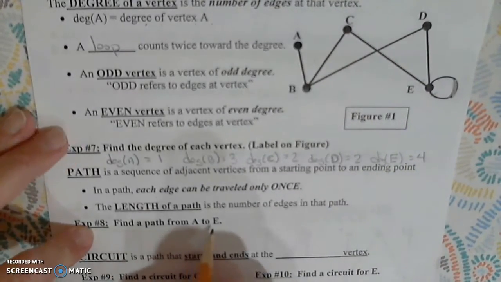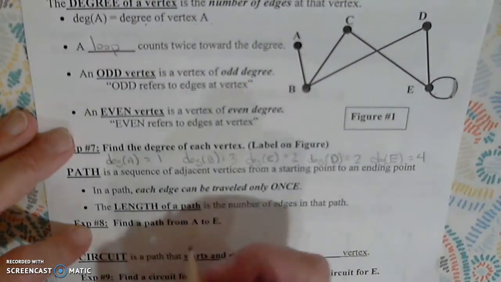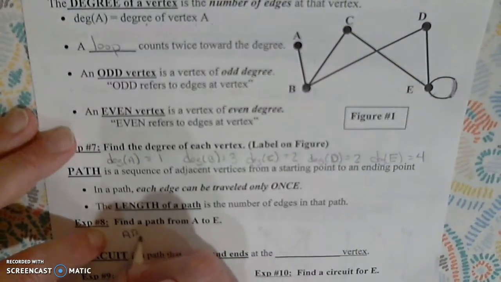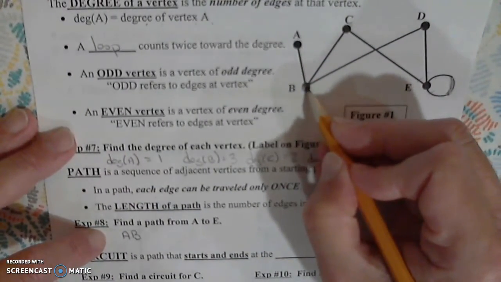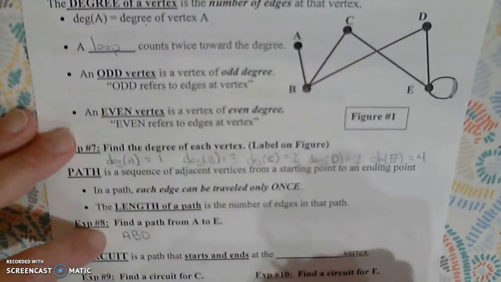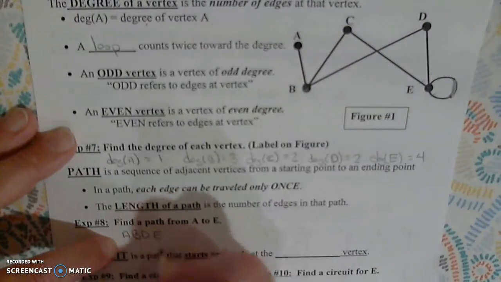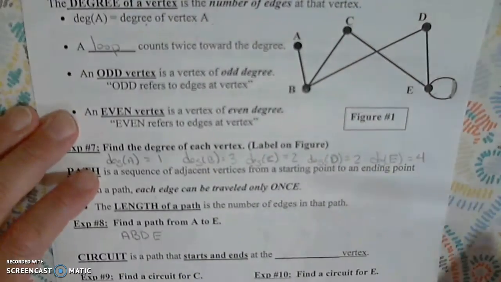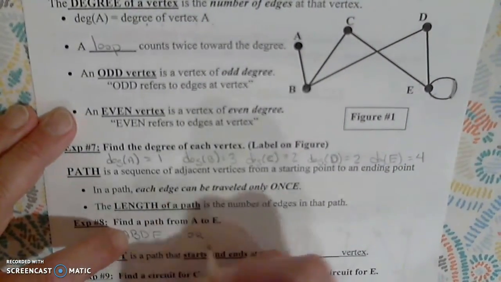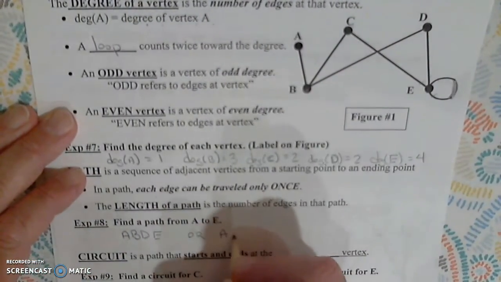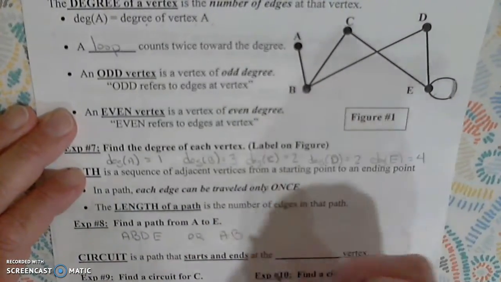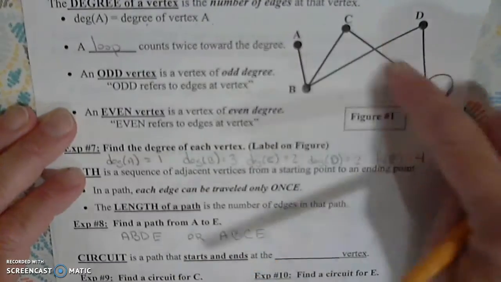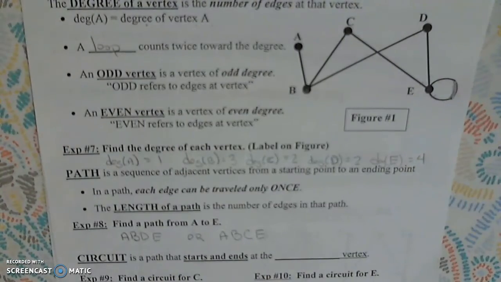so our path from A to E, we would go from A, we could go to B, we could go from A to B to what? D to E. That would work. That would be an example of a path. A, B, D, E. Is that the only path? No. We could have said it is A, B, C, E. Okay? A, B, C, E would also be a path.